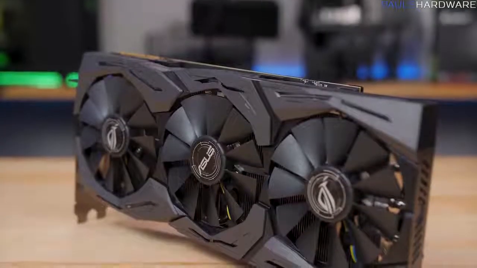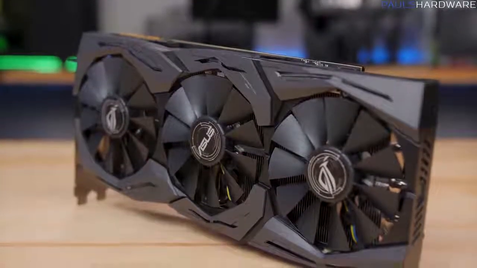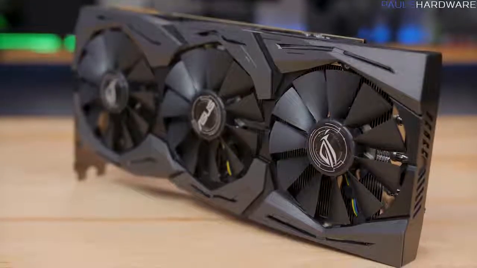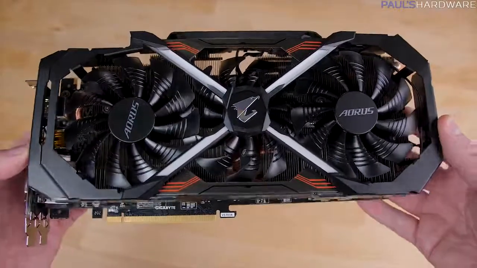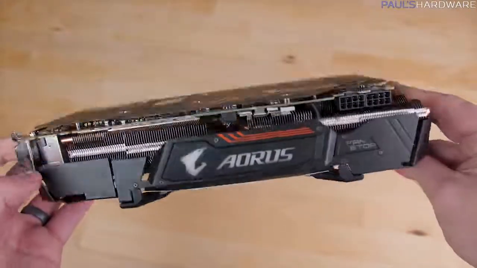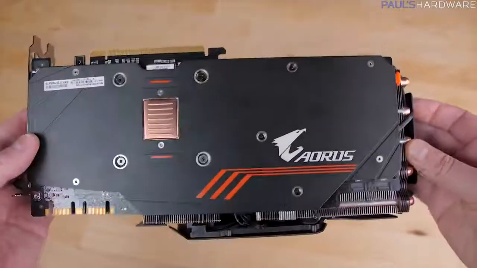Now those tests might make it seem like the Strix is the louder card, but remember I'm using percentages of the maximum fan speed, and the Strix fans max at about 3,900 RPM, whereas the AORUS goes up to 2,900. So in that 75% test, the Strix was at 2,750 RPM, the AORUS was only at 2,175.